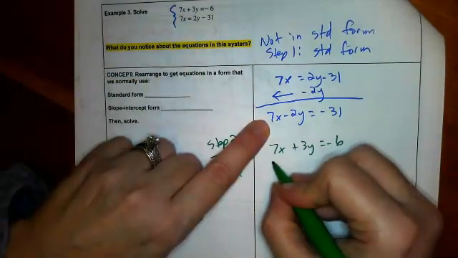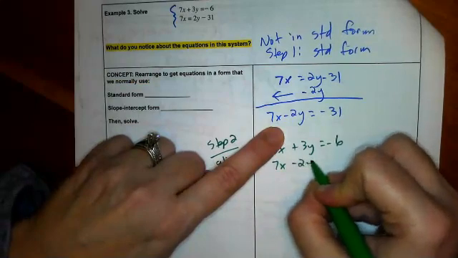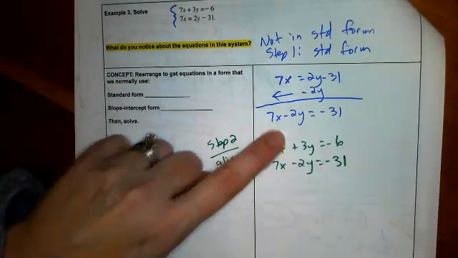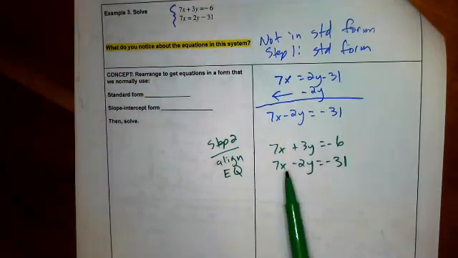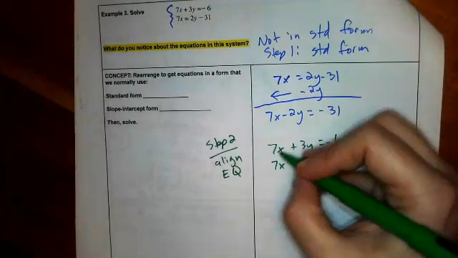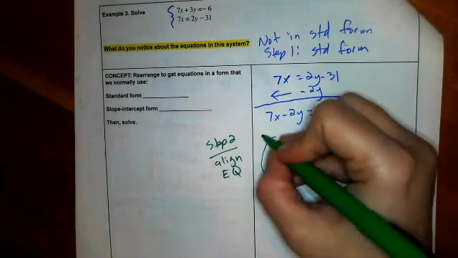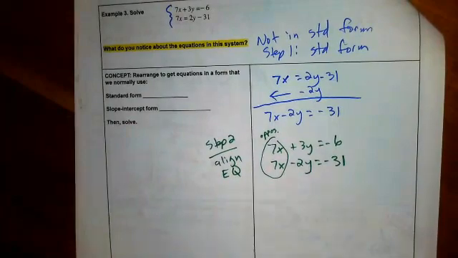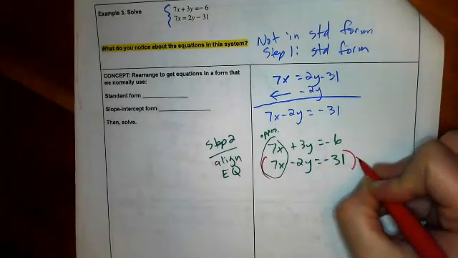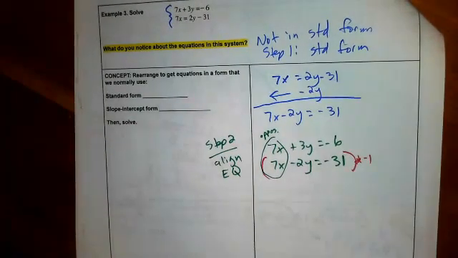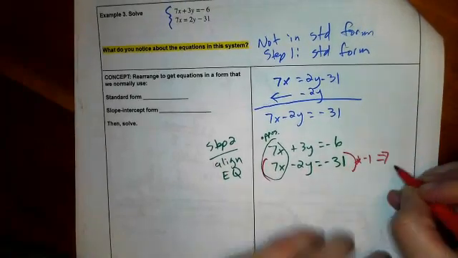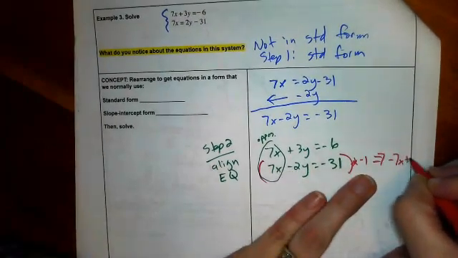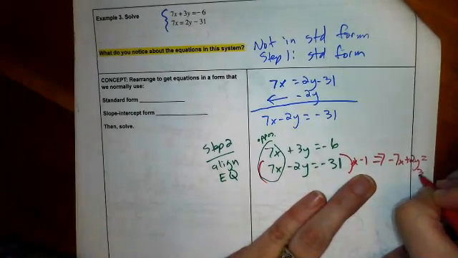And then this one, 7x minus 2y equals negative 31. Okay, now I need those to be opposites so they cancel or eliminate. So I'm going to multiply that second equation times negative 1, and I get negative 7x plus 2y equals 31.